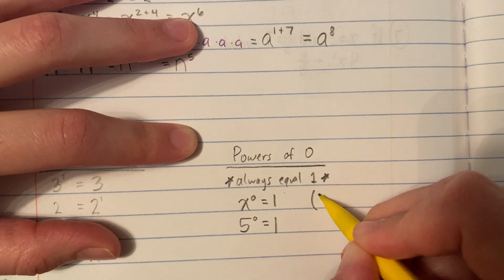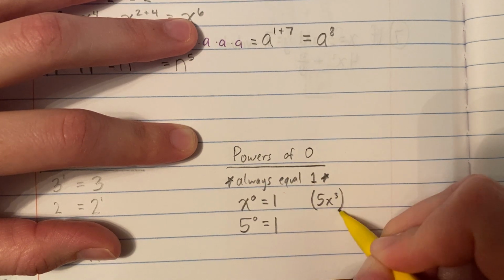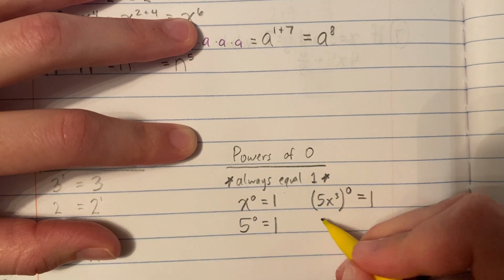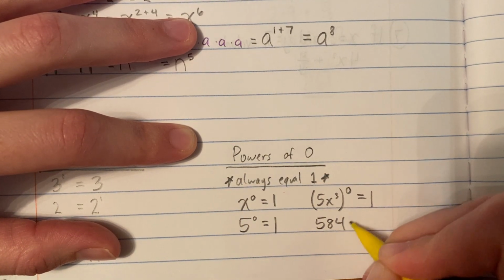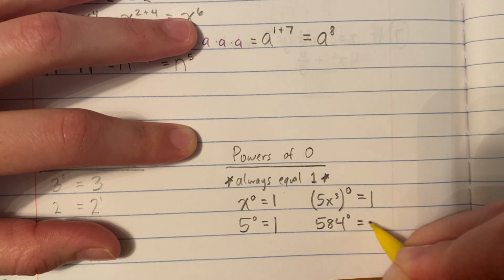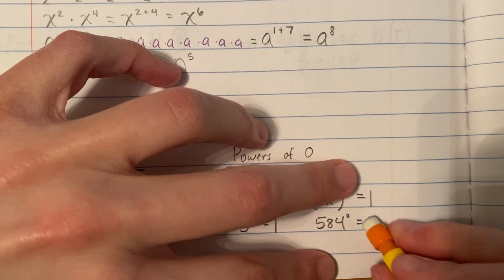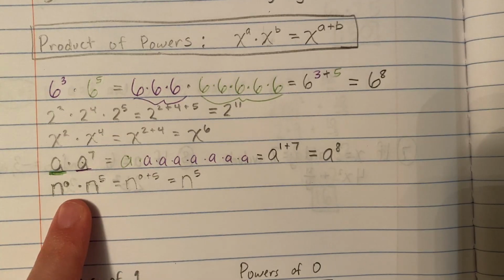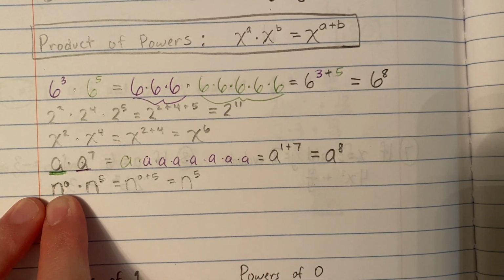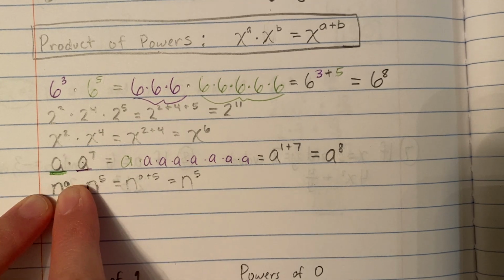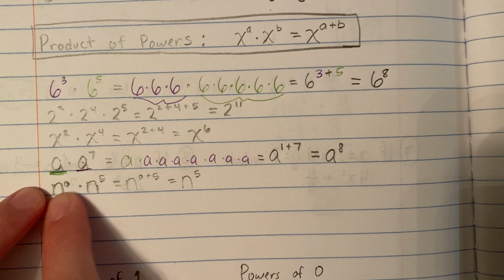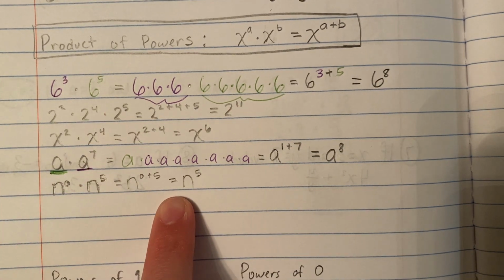What if I have a whole bunch of stuff? Ooh, 5x cubed in parentheses to the 0 power? This equals 1. What if I have a really big number and I take that to the 0 power? It still equals 1. So in this case the rule applies. Even if I didn't know what a power of 0 meant, I could still add these two exponents and get the correct answer. But the other way to look at this is that n to the 0 is just 1. This is 1 times n to the 5th, which is n to the 5th.